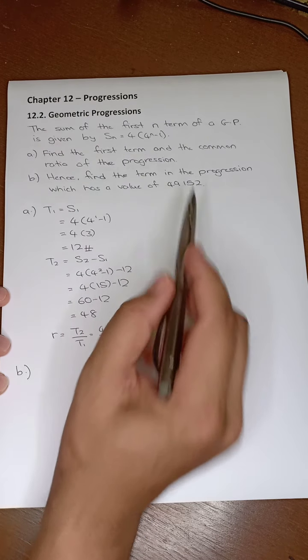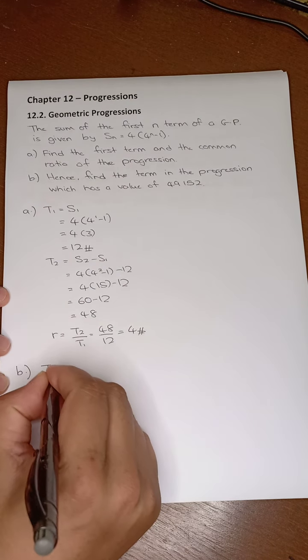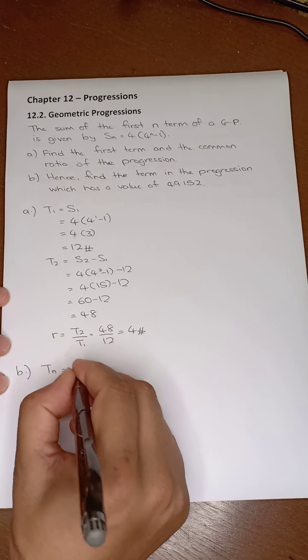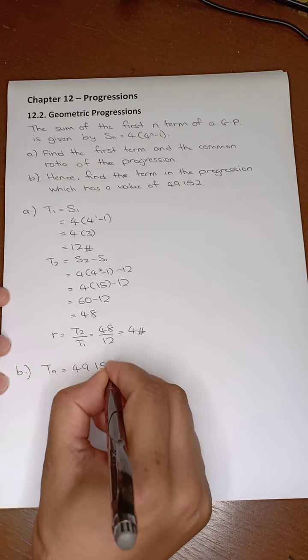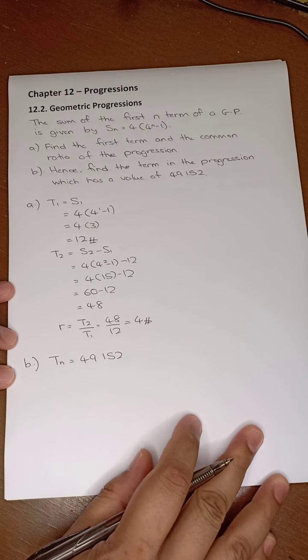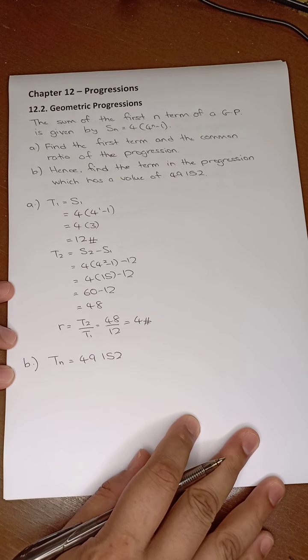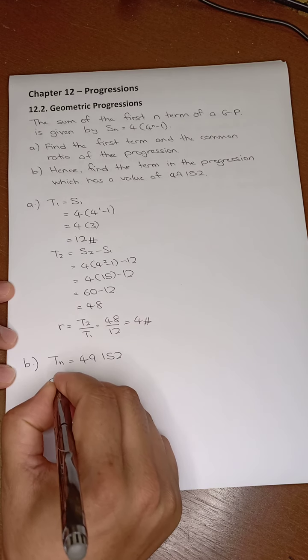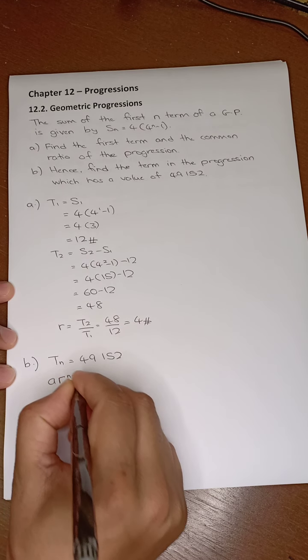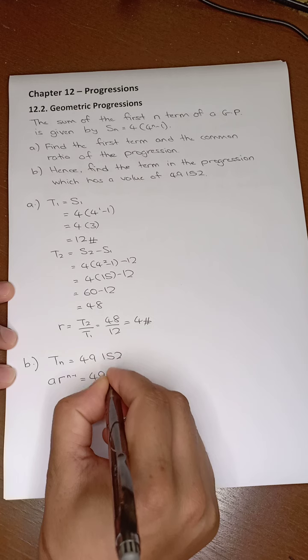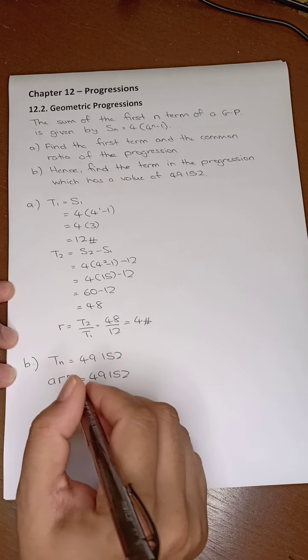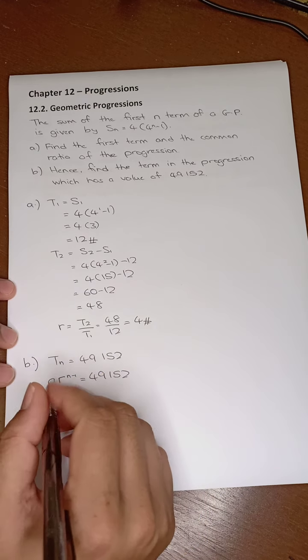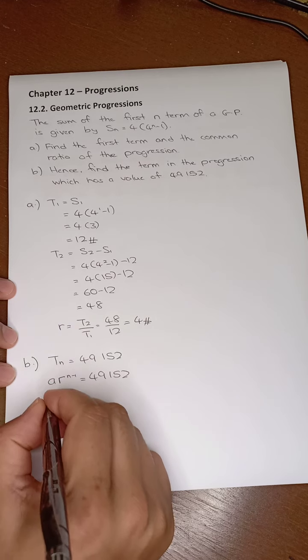The term with this value, Tn equals 49152. You can see. So what's the formula for Tn? It's AR to the power of n minus 1 equals 49152. What is your A? Your A, the first term, is 12.